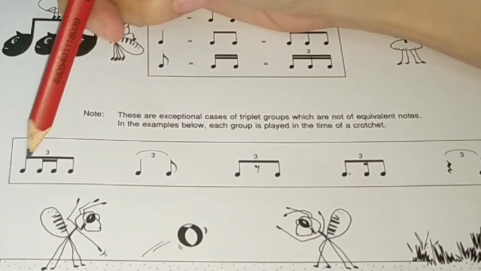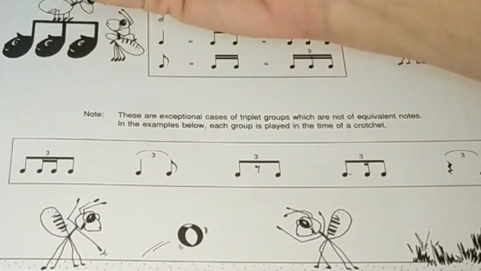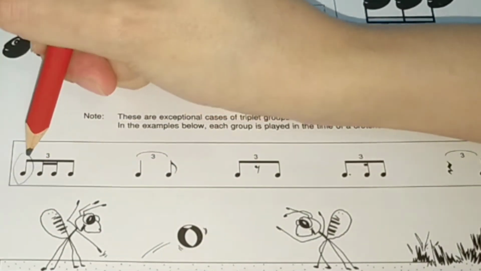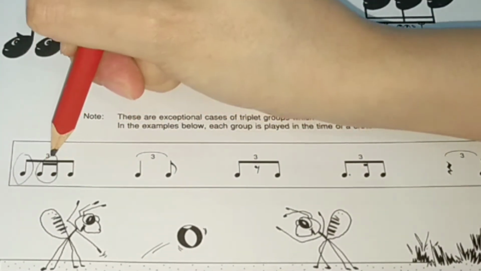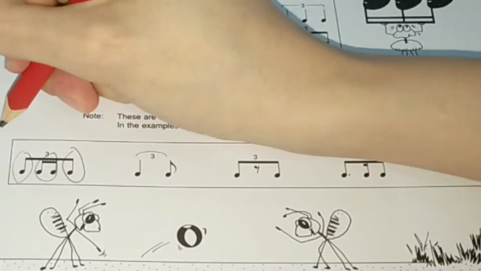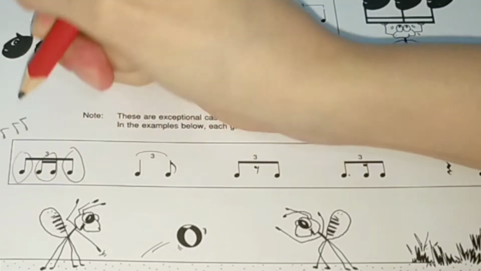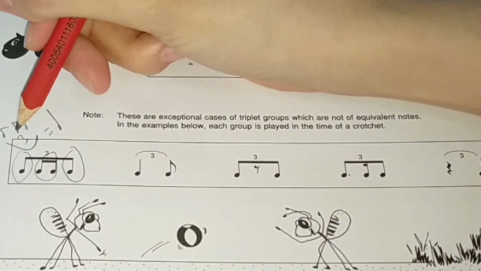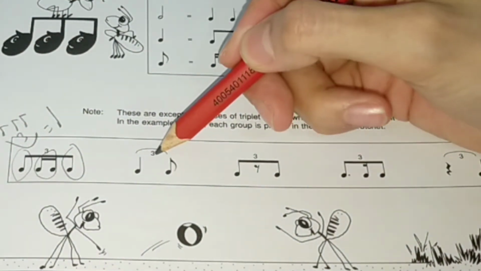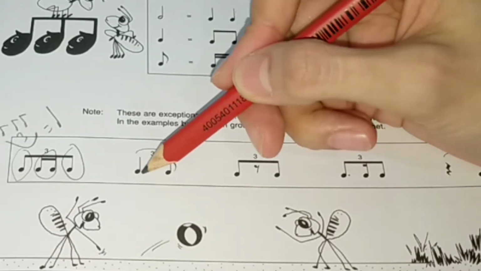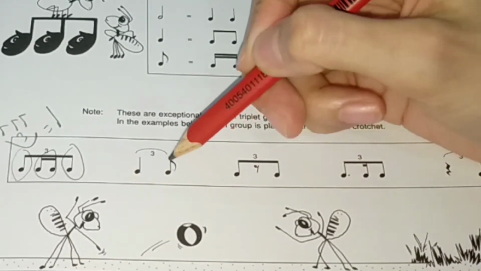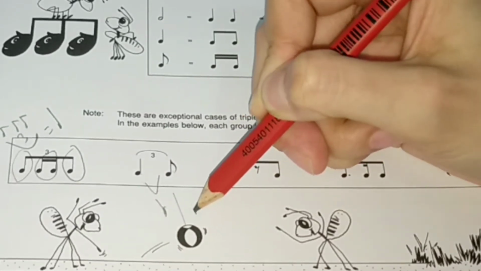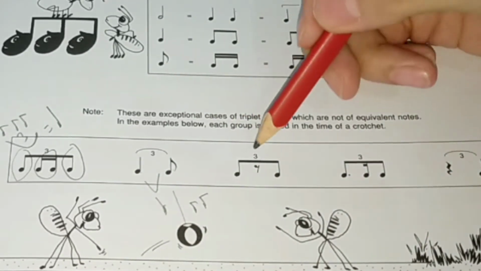Now in this case, there are more than 3 notes, but it can equal 3 equivalent notes, right? So this is 1 quaver, this is another quaver, this is another quaver. Total is also 3 quavers. With a triplet sign, it equals 1 crotchet, which is only 2 of the quavers. This is also the same thing. This can be 2 quavers, 1 quaver. 3 quavers, this equals 1 crotchet or 2 quavers.